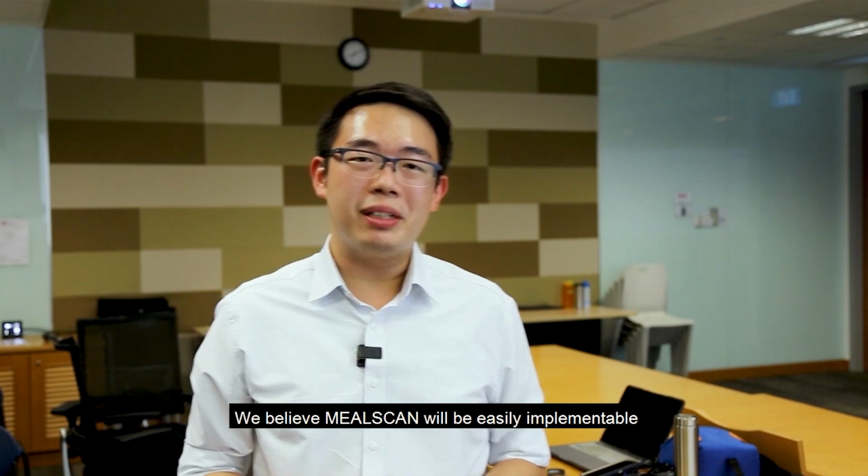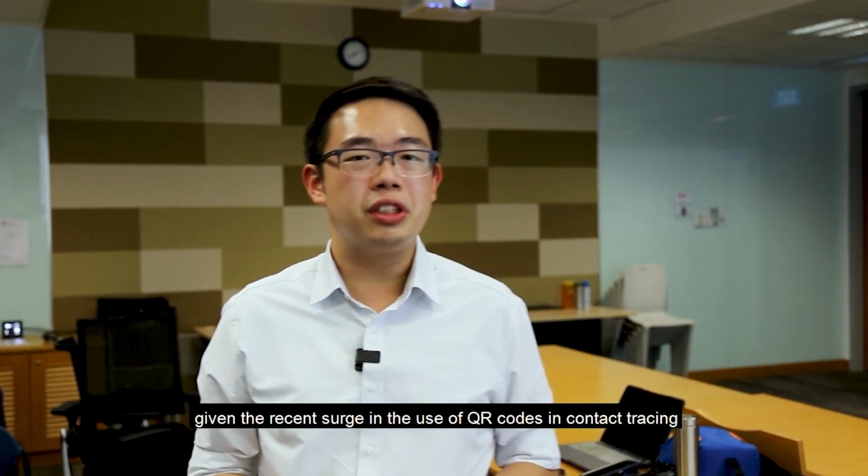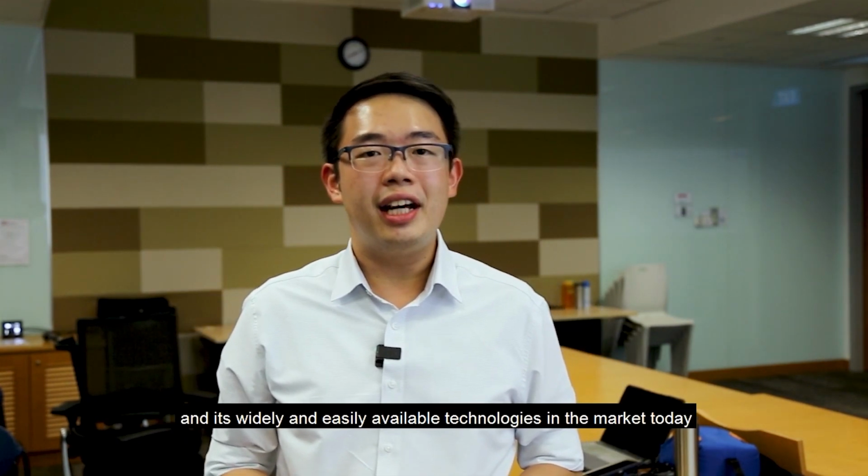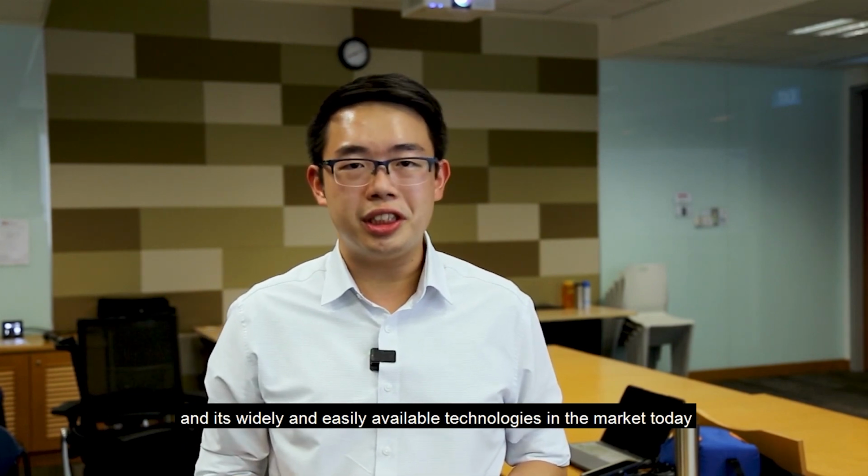We believe MEALSCAN will be easily implementable given the recent surge of the use of QR codes in contact tracing and the widely and easily available technologies in the market today.